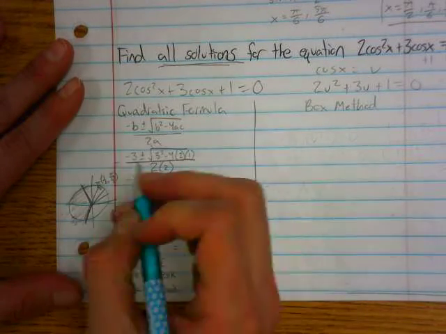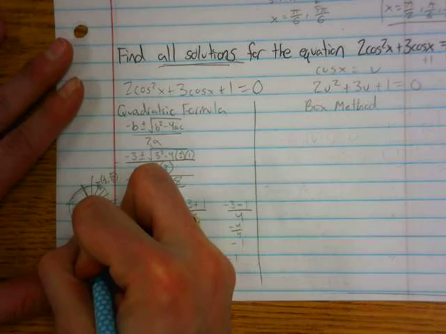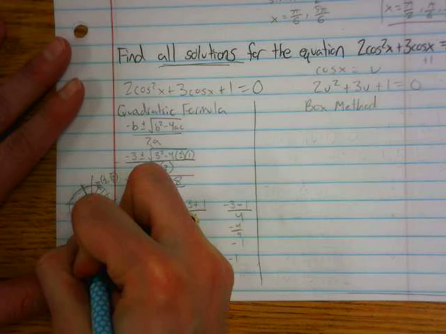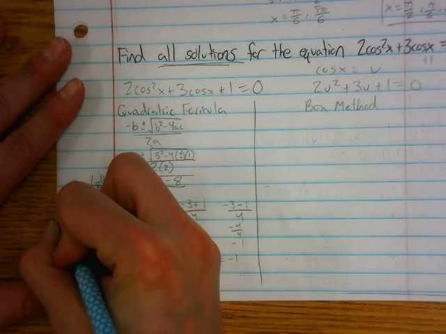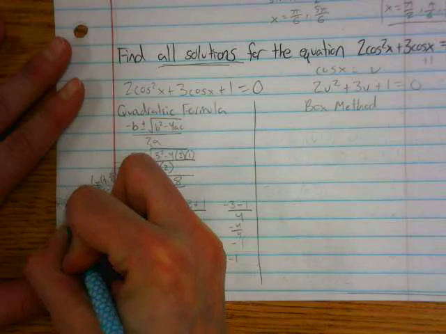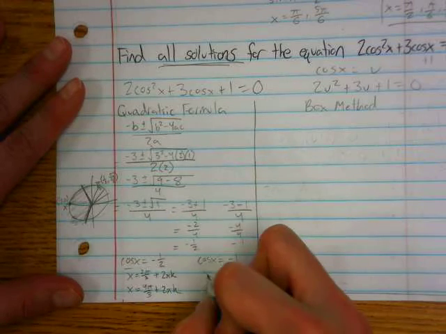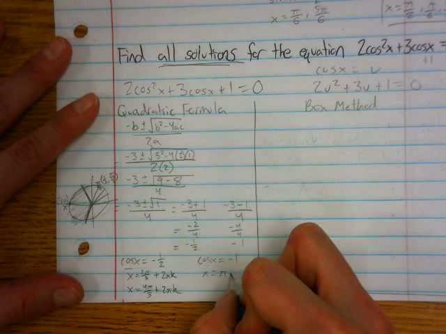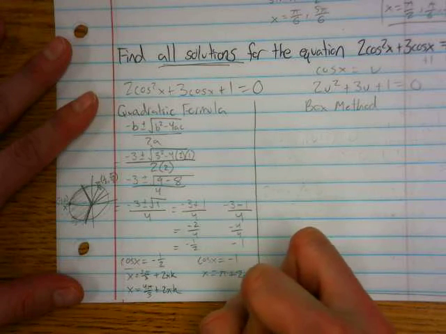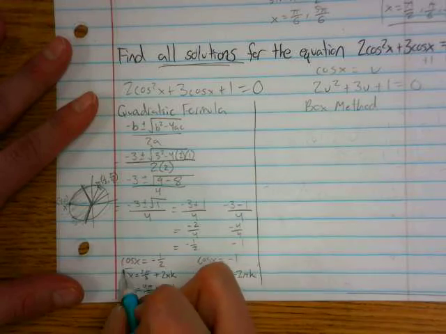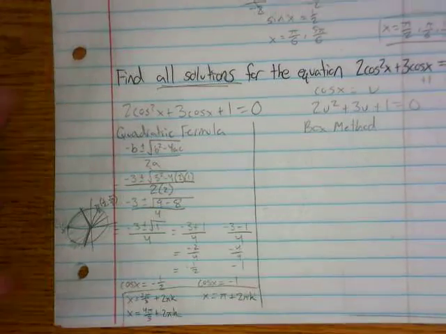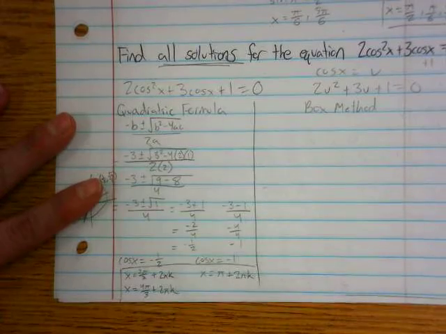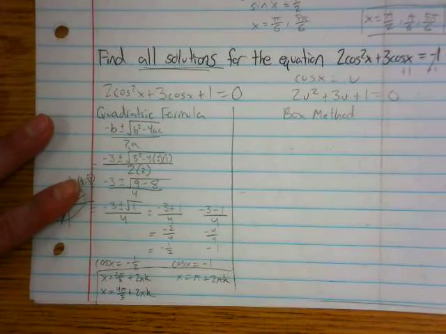For -1, if I think about where cosine or x is -1, that would be back 1 right here at an angle of pi. So I get one solution there, pi, but I want all solutions that have that same cosine value, so I'm going to say plus 2pi k for that one as well. So I have three equations here to represent all the values of x that would make this equation true.